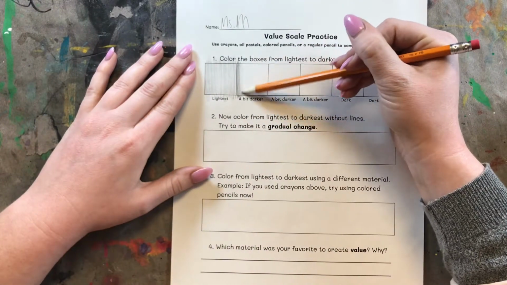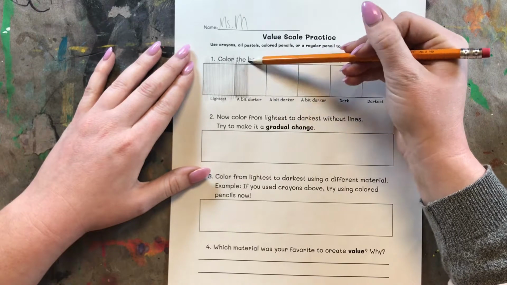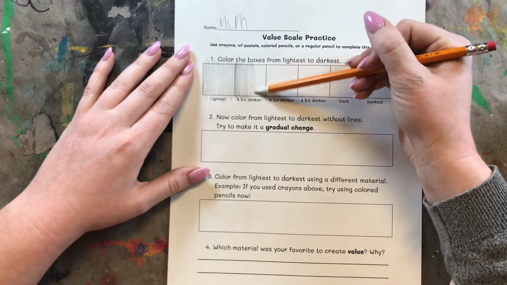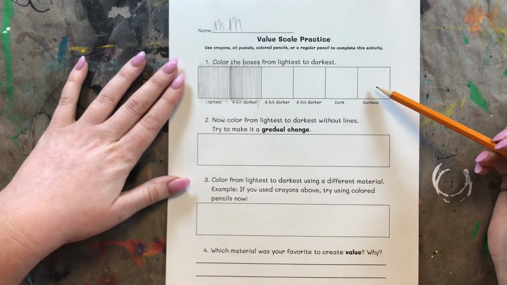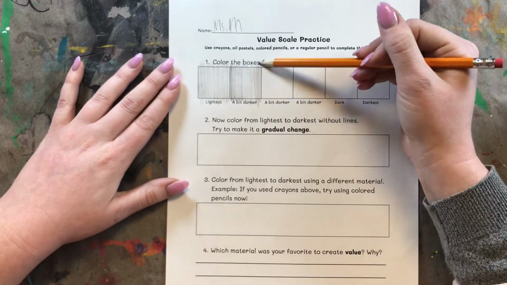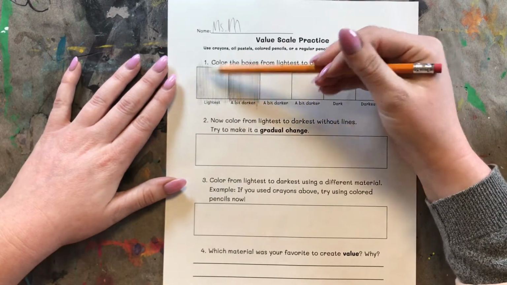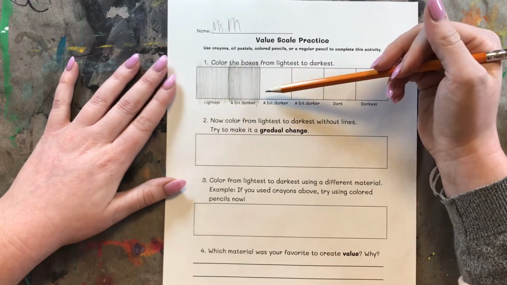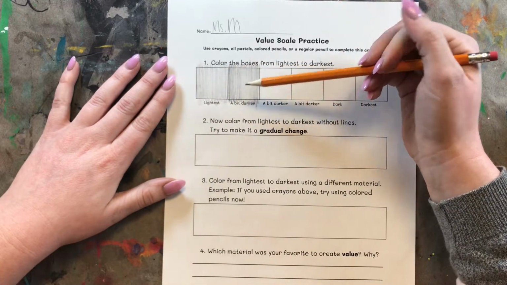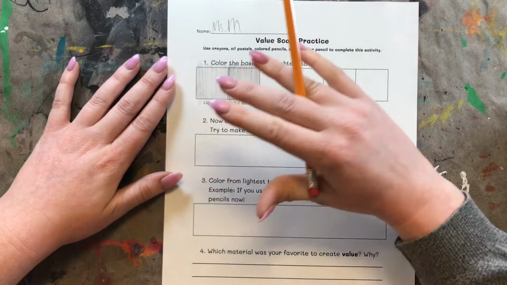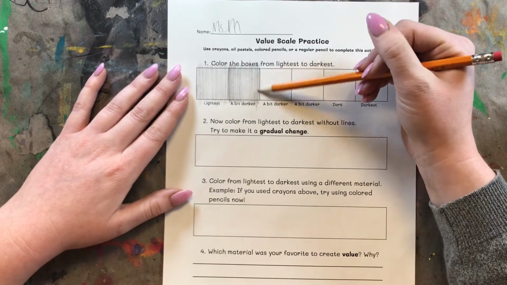And now for the second box, it's telling me to go a bit darker, so I'm gonna press down a little bit harder, not a lot, because we don't want this to be the darkest. We want the darkest one to be all the way at the end. What we're trying to do is create something called a gradient. A gradient is when the lightest color you have will slowly get darker and darker and darker. You don't want to go from your lightest straight to your darkest, because then that gradient will not blend. So that's why we just do a little bit of darkness at a time.